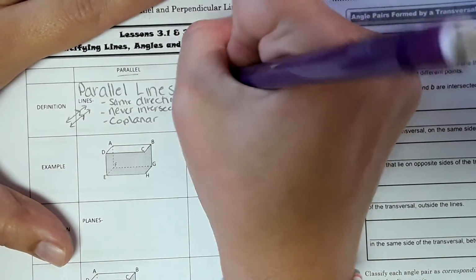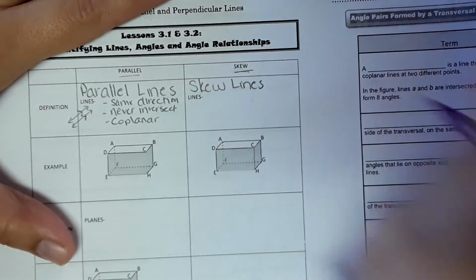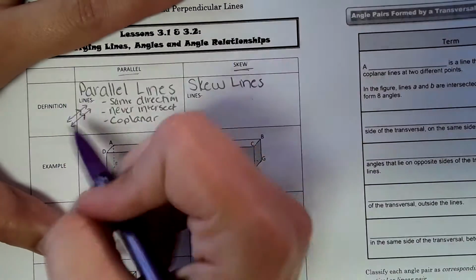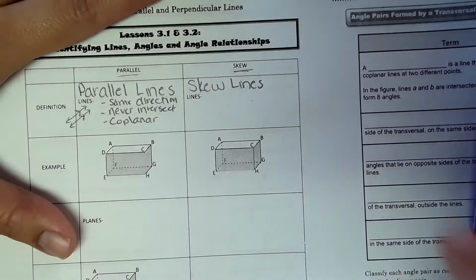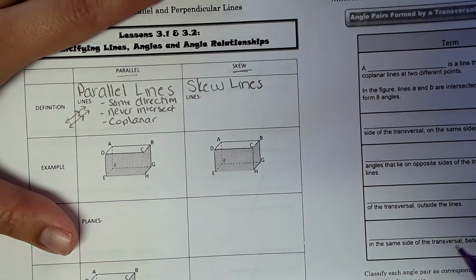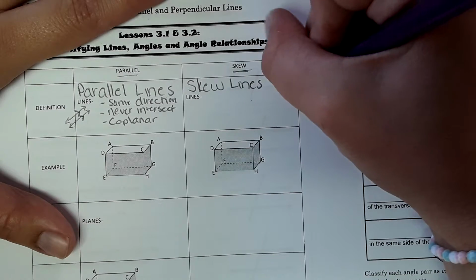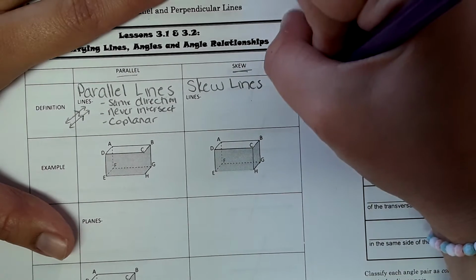Skew lines. It's hard to draw on paper. I started with a drawing here, but skew lines are a little bit more difficult to draw. With skew lines, they never intersect, but they don't always go in the same direction.